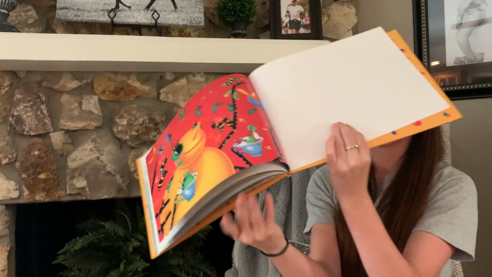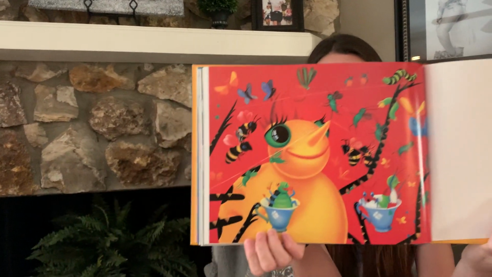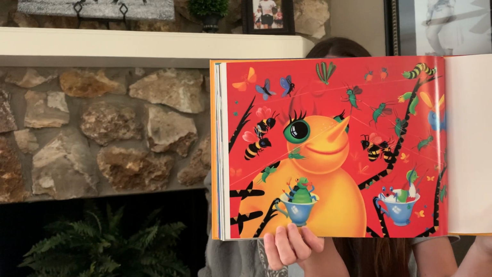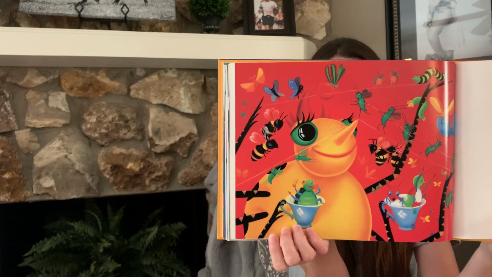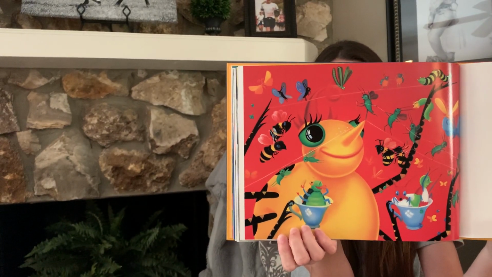Take a look at this illustration. Miss Spider is smiling and all of her neighbors and friends are smiling too.